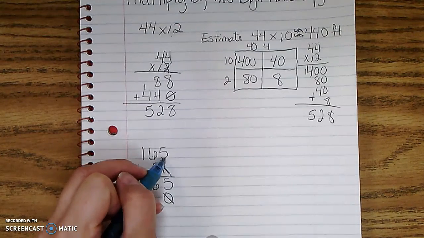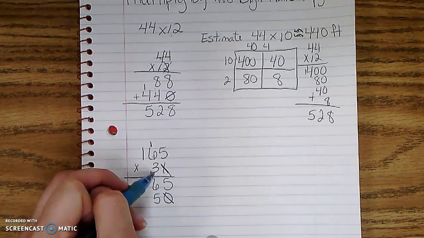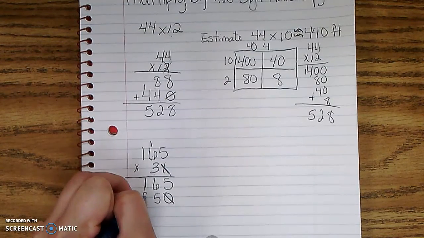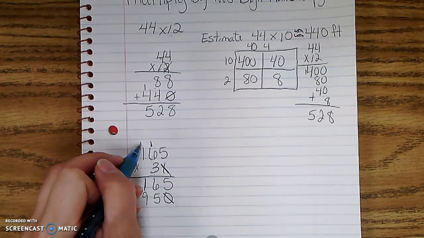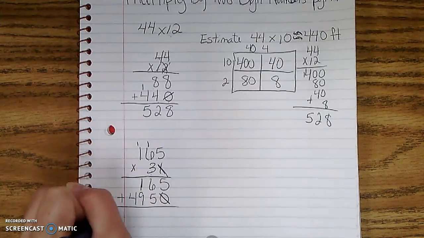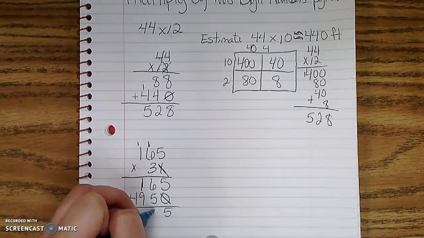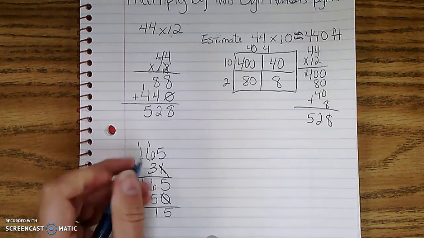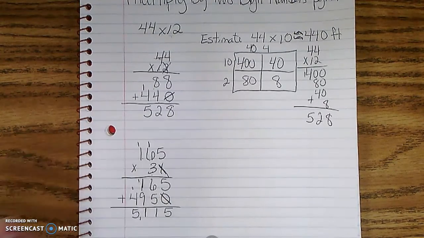So 3 times 5 is 15. Regroup the 1. 3 times 6 is 18. Add the 1, 19. Regroup the 1. 3 times 1 is 3, plus 1 is 4. And I'm going to add those. And I got 5. And 6 plus 5 is 11. Regroup the 1. That's 9, 10 plus 1, 11. Regroup the 1. And 4 plus 1 is 5.